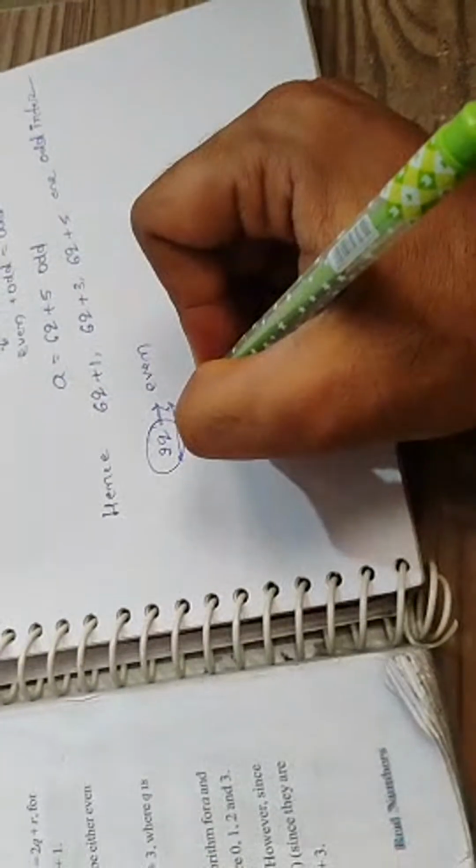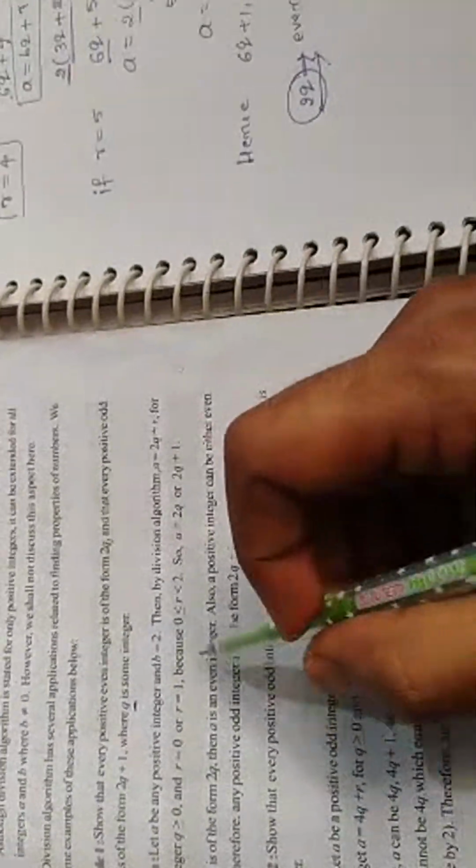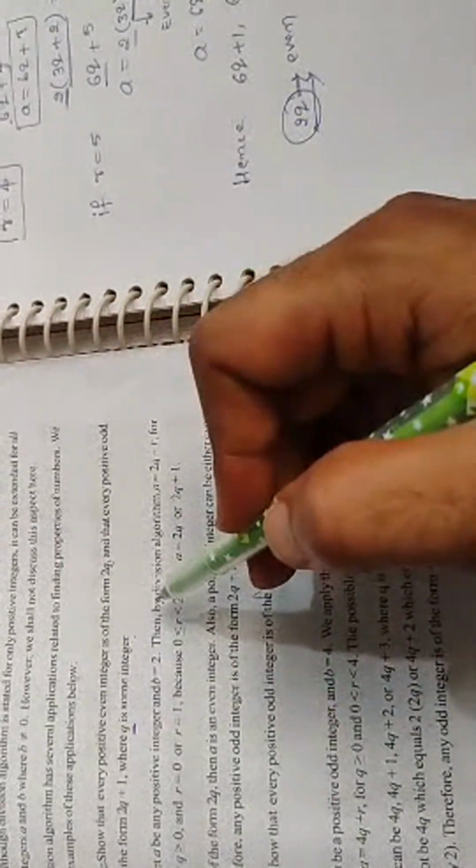Every positive even integer, you can write as 2 into q. Here q is any integer. Look at it, q is some integer. It may be positive, negative, or any number.